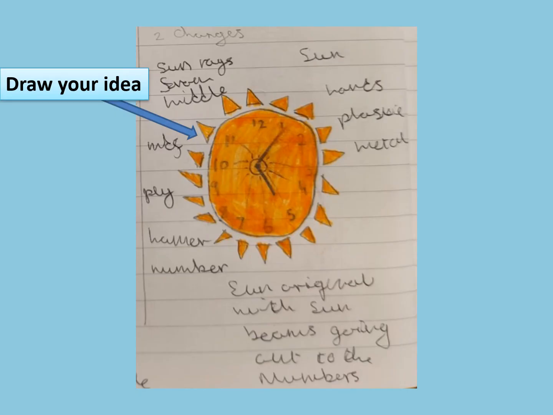So when we present an idea or when we communicate a design idea, this is what we do. We draw our idea first using pencil, and then we add a little bit of colour to help communicate the choice of colours that we'd like to use. It also creates a really good visual effect.